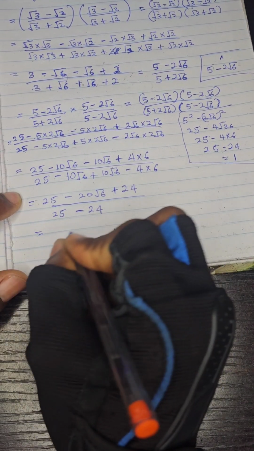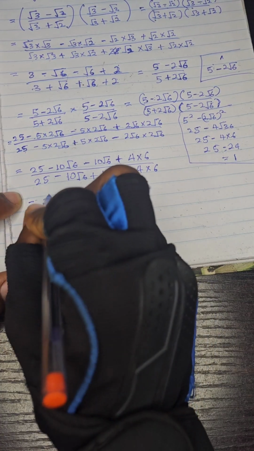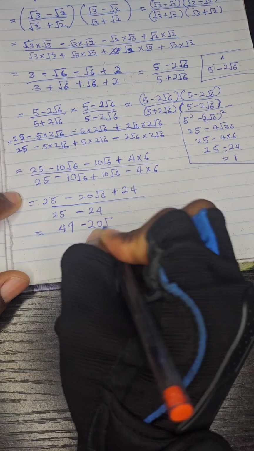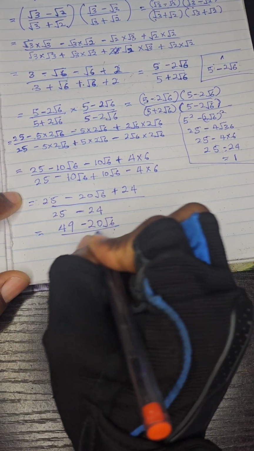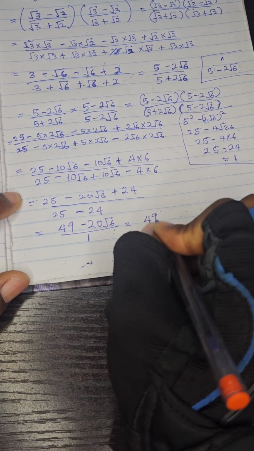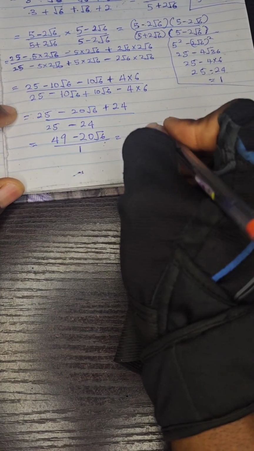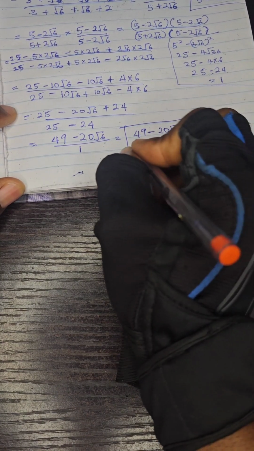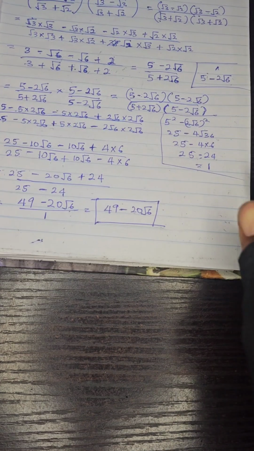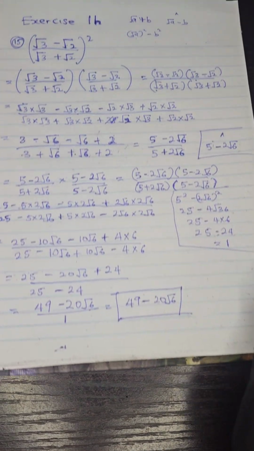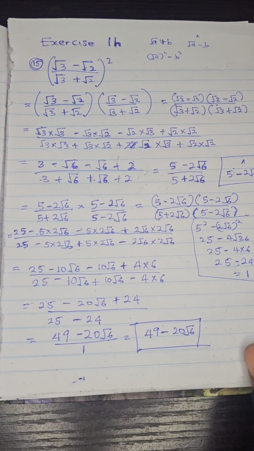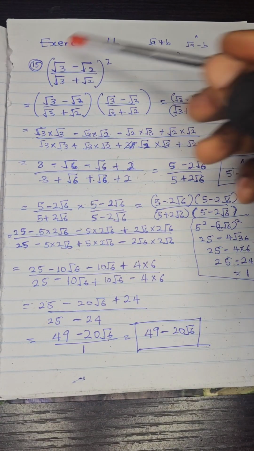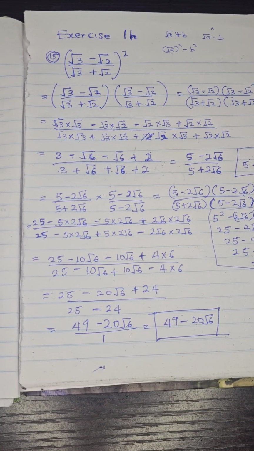So the final answer is 25 plus 24 is 49 minus 20 root 6 all over 1. So our answer is 49 minus 20 root 6. So this example summarizes everything we've done in this class. It summarizes the binomial conjugation, also summarizes the binomial multiplication. So this is it for this class.